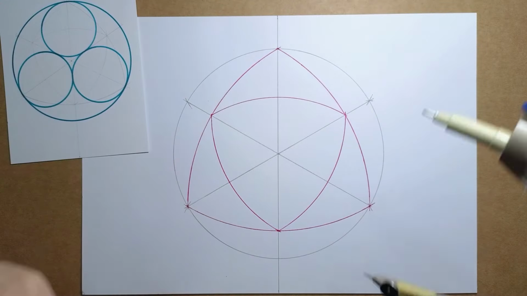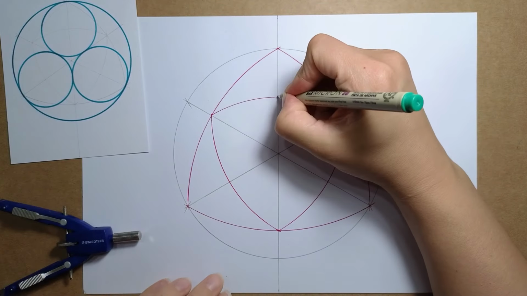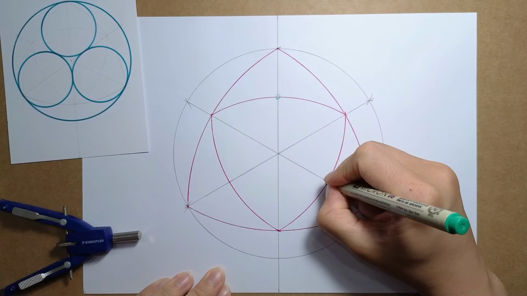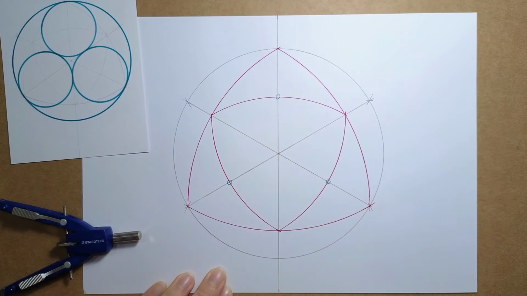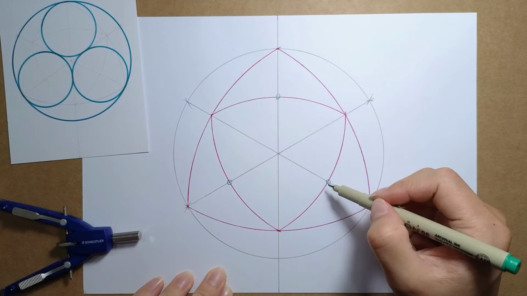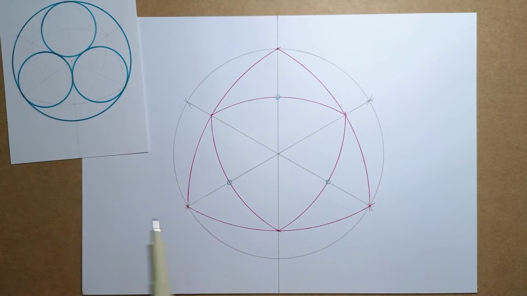First time was pointing up. And now that we have this, we have these intersections of the smallest rounded triangle inside where the arcs are cut by the symmetry axis. These are going to be the centers for our 3 tangent circles.